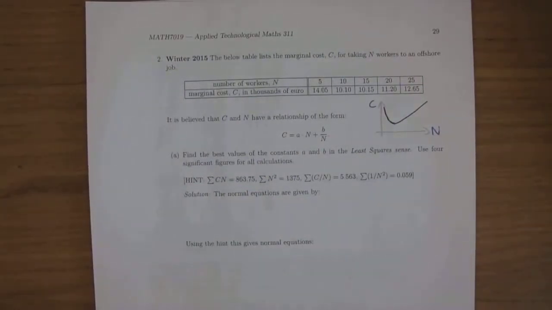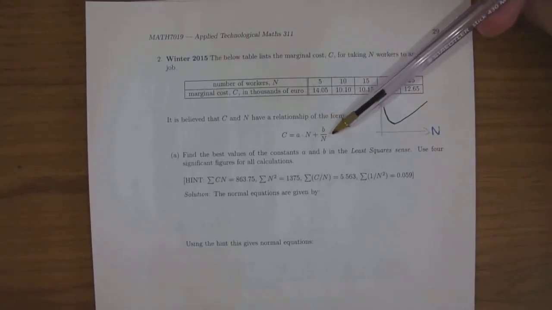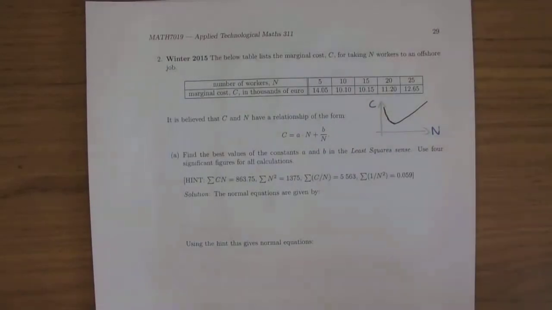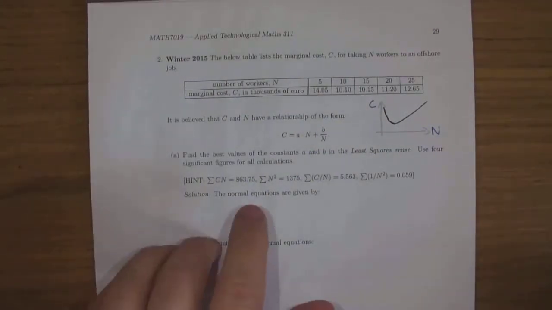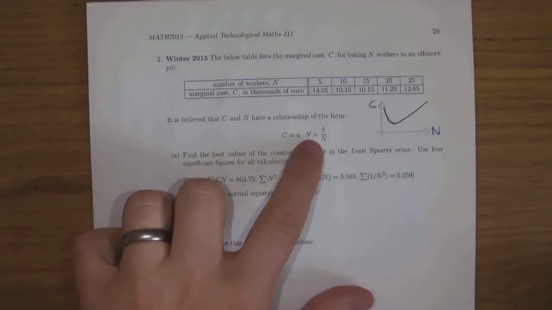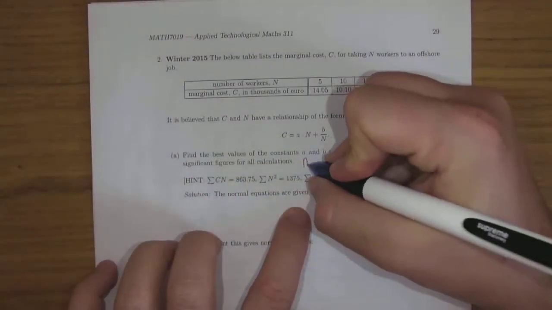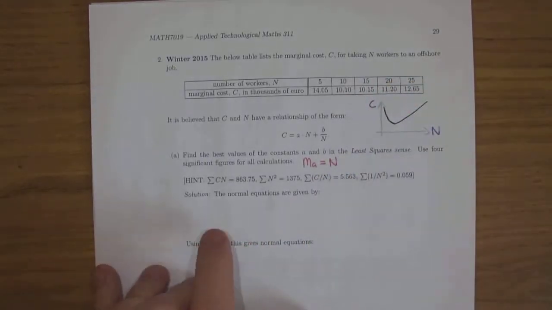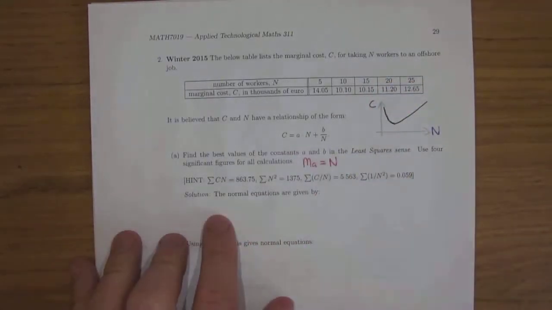Okay, so let's see what we got. Find the best values of the constants a and b in the least squares sense. Use 4 significant figures for all calculations. Now we need to look at the multipliers here. The first multiplier is of a, and that's quite easy. The multiplier of a is n, and we'll form that normal equation first. So multiply everything by n and add up.